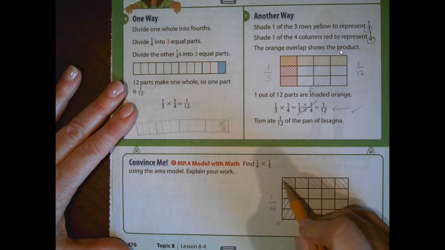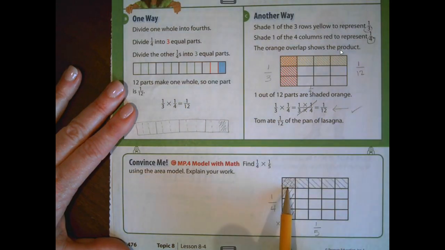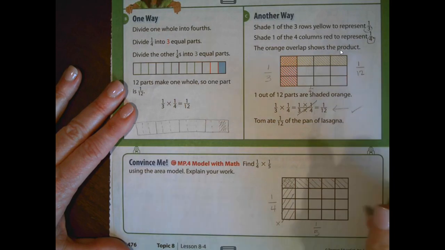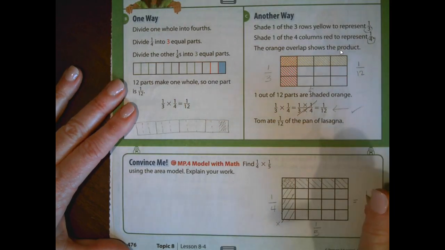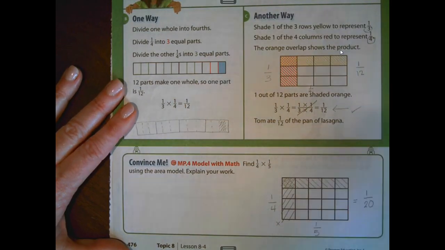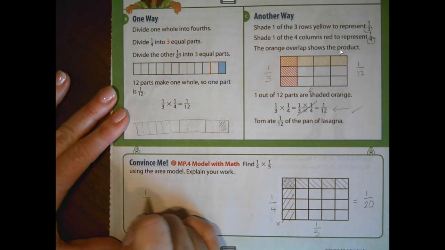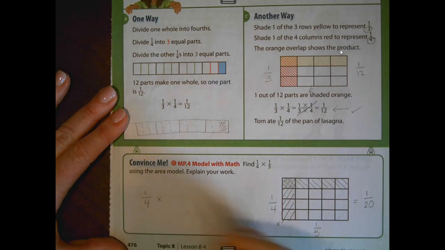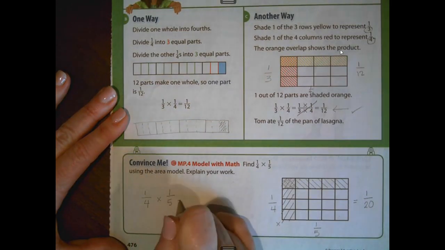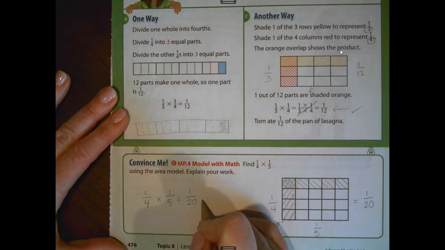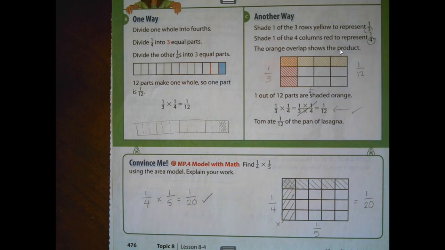It is this one particular rectangle out of 20. And I know there's 20 because there are 5 in each row. 5 times 4 is 20. So I get a product of 1 out of 20, or 1/20th. All right, let's check it with what we know with just multiplying numerator times numerator and denominator times denominator. So 1 times 1 is 1. 4 times 5 is 20. I get 1/20th, so I know my model is drawn correctly, and it's representing 1/4 times 1/5.